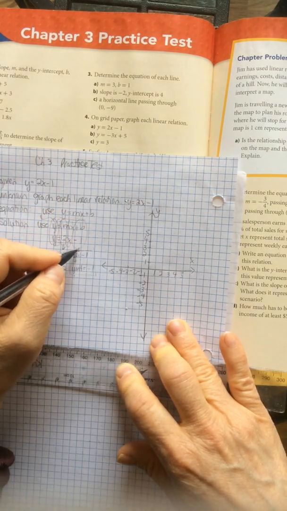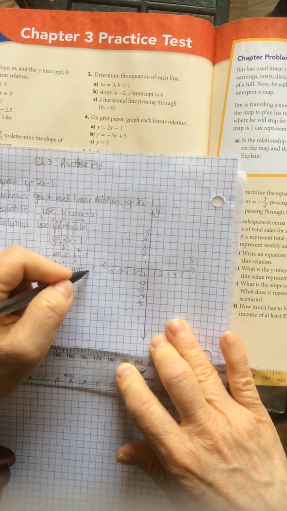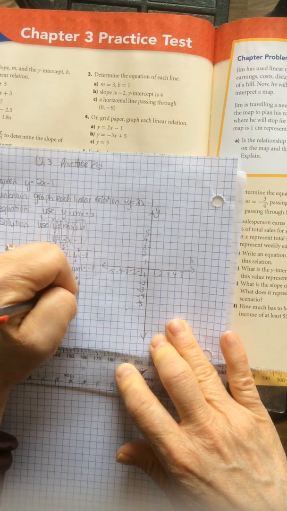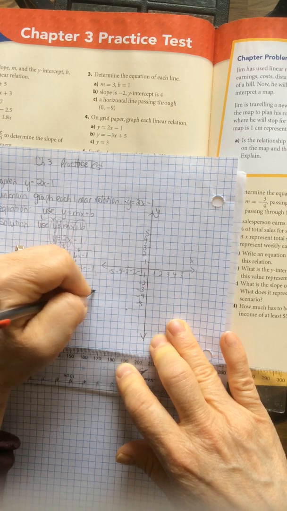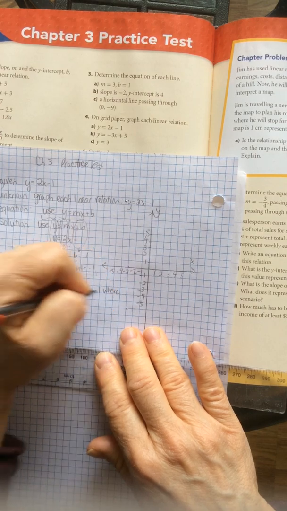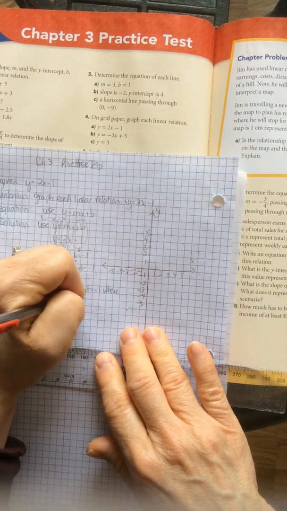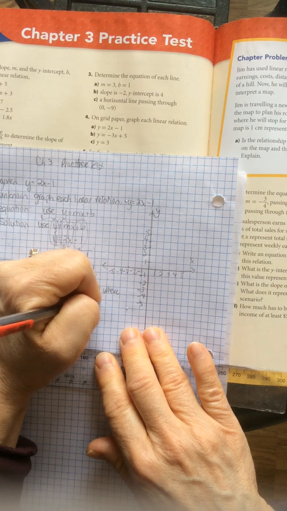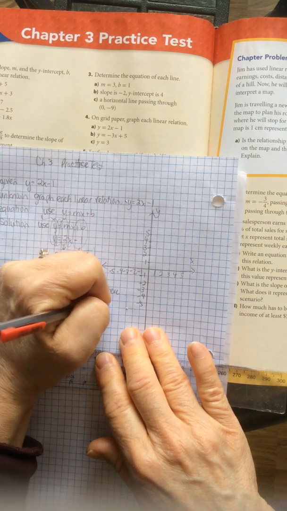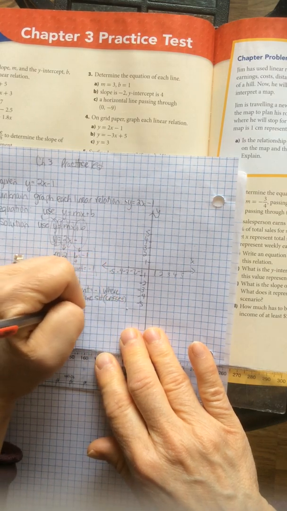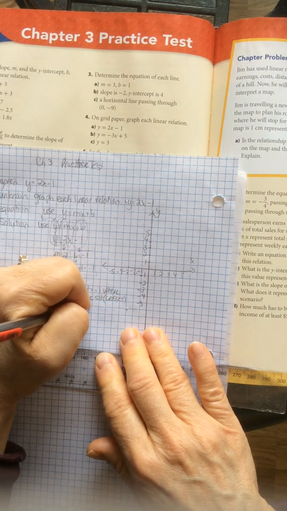Okay, so we are starting with the y-intercept of negative 1. That is where the line sits or crosses the y-axis.